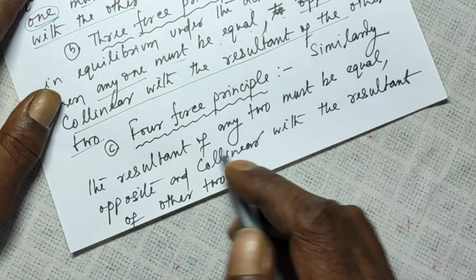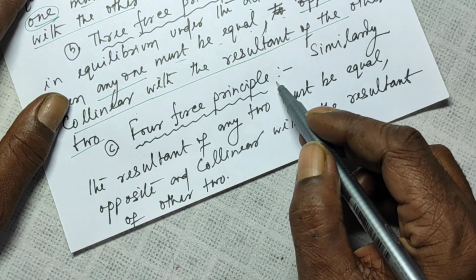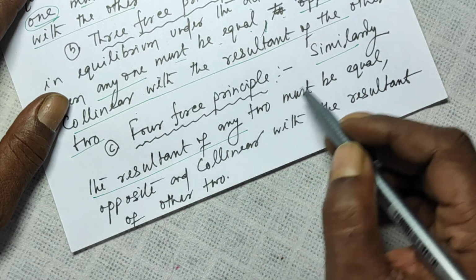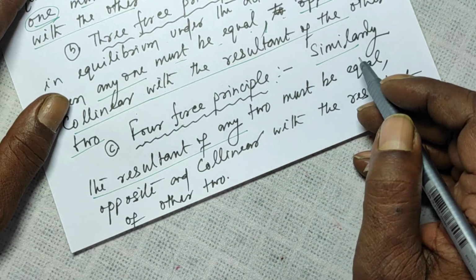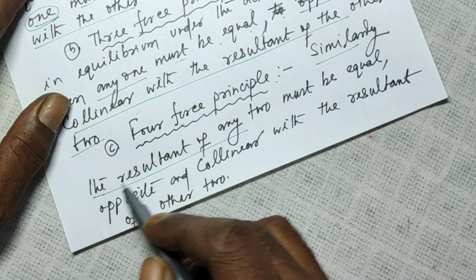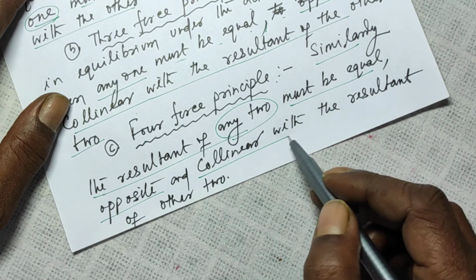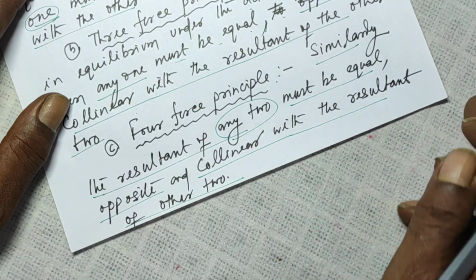That is what it wants to convey. Now, similarly, the four-force principle. If four forces are acting on a body and the body is in equilibrium, the resultant of any two must be equal, opposite, and collinear with the resultant of the other two.